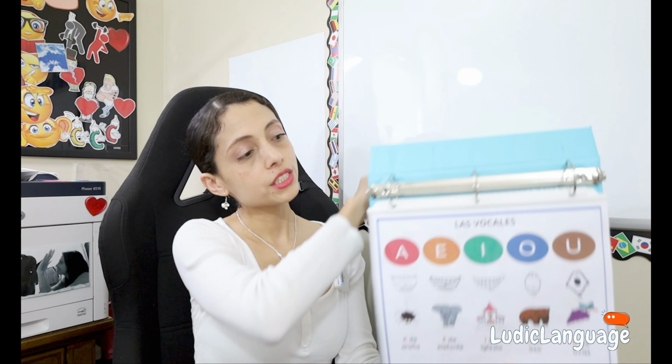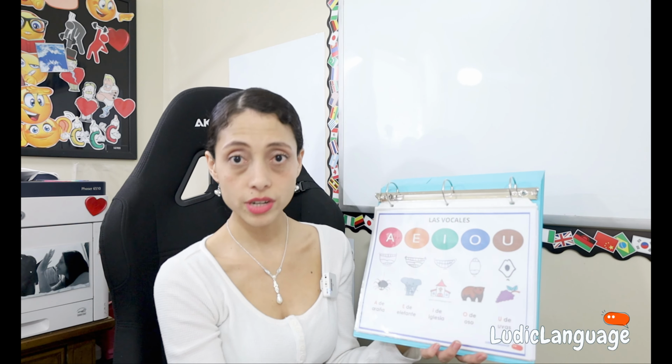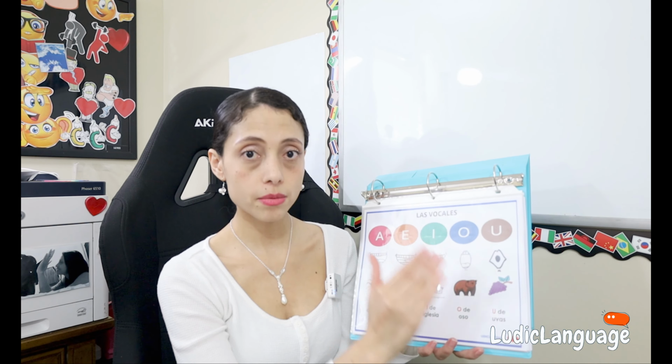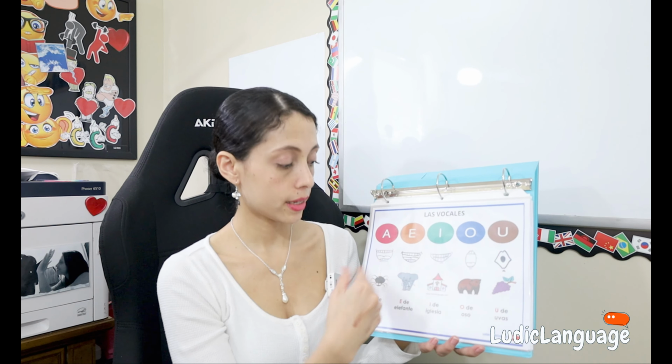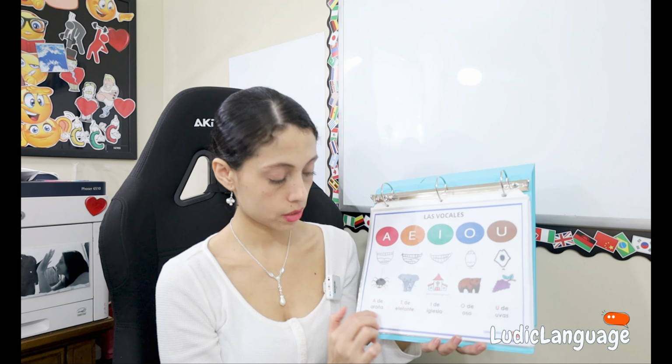The first page is about vowels. So here your students can start recognizing how to pronounce the vowels properly, and they can start learning some simple words with some simple sentences. For example, A de araña, araña. And how do you pronounce the letter A? Okay, you open your mouth.